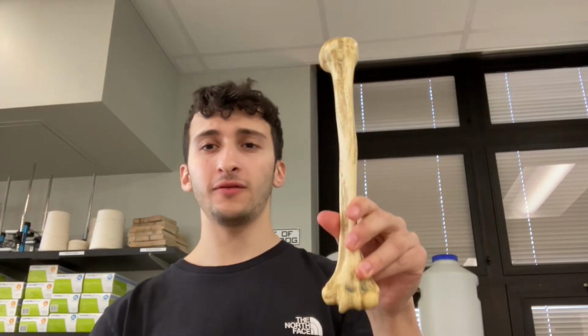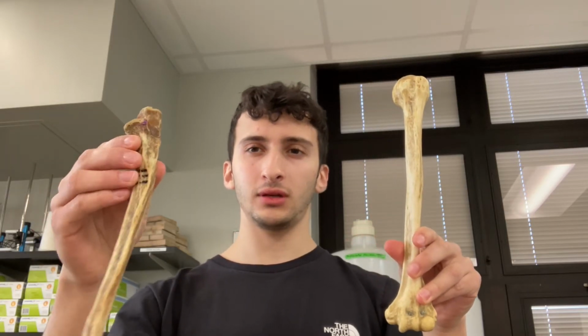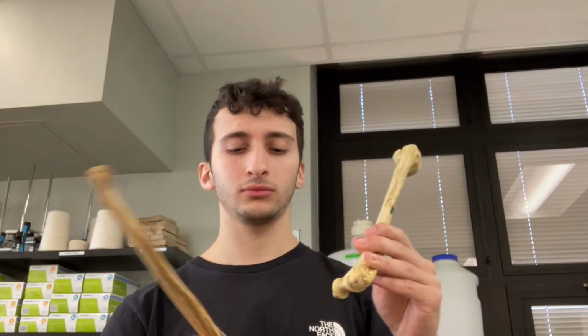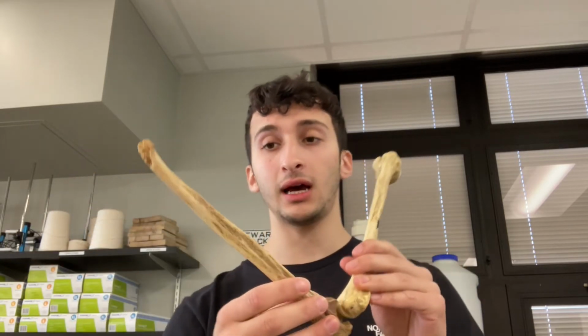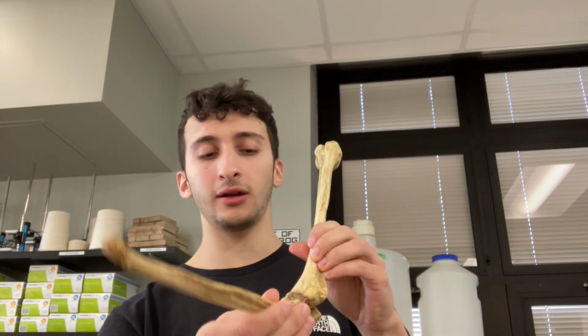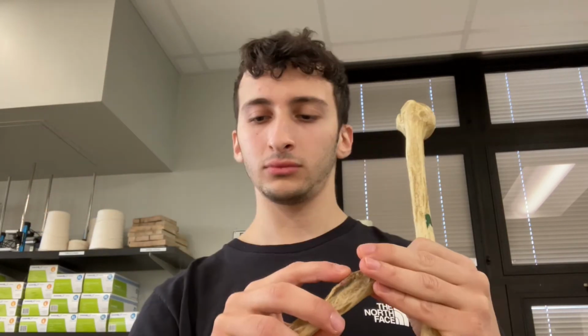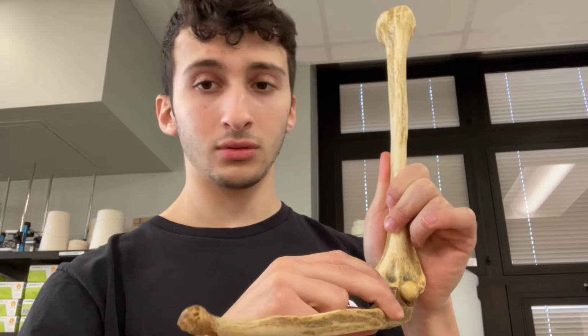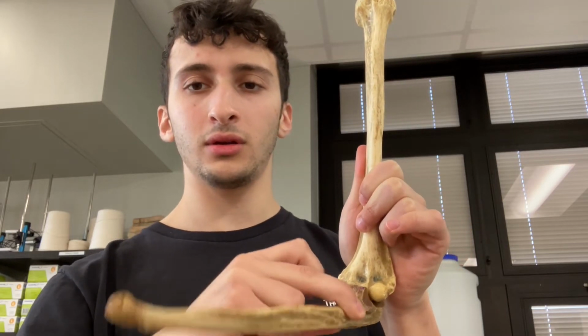So you want to ask yourself, is this your left or your right humerus? And is this your left or your right ulna? One reason you can tell is the ulna will articulate right with the trochlea down here. The radial notch of the ulna should be pointing laterally, so it should come right next to the capitulum right here.